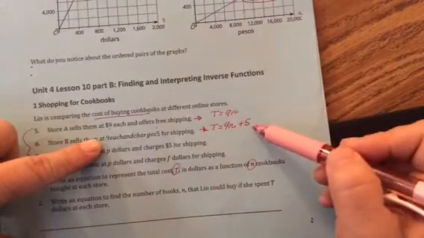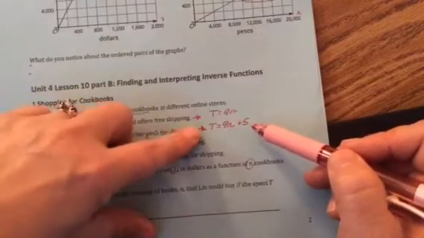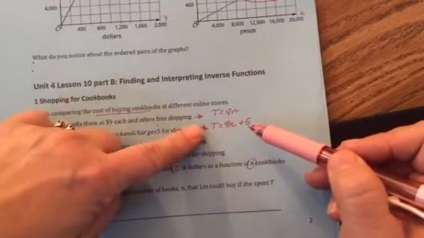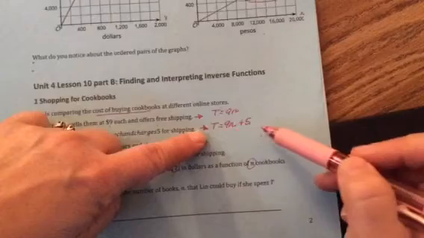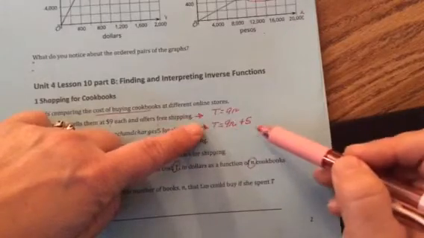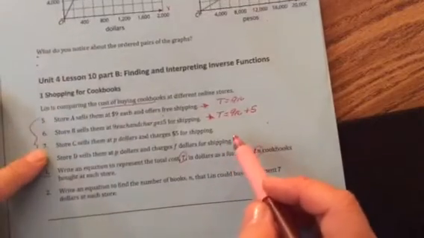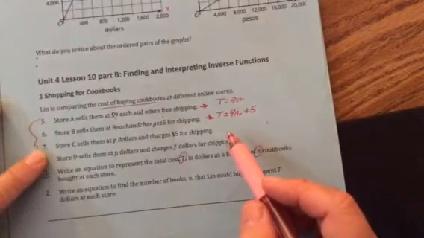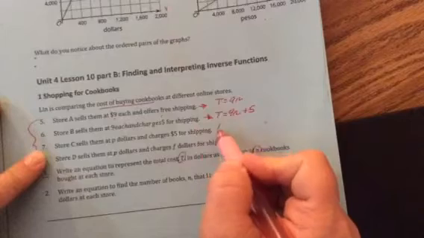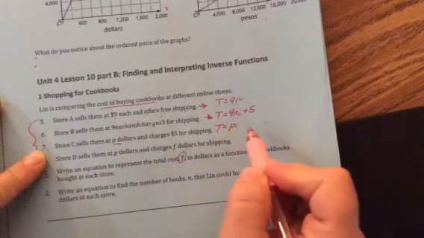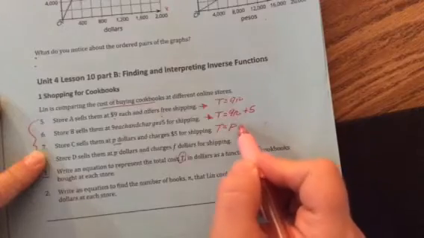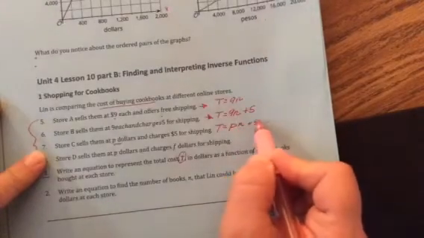I would hope that when you're looking at this, you could make an inference as to whether or not this would pass through the point of origin, that kind of stuff, and relate some slope as you're looking at some of these formats. And then for letter C, we don't know the price, except it's in the P format, P dollars per the number of cookbooks, but an additional $5 shipping.